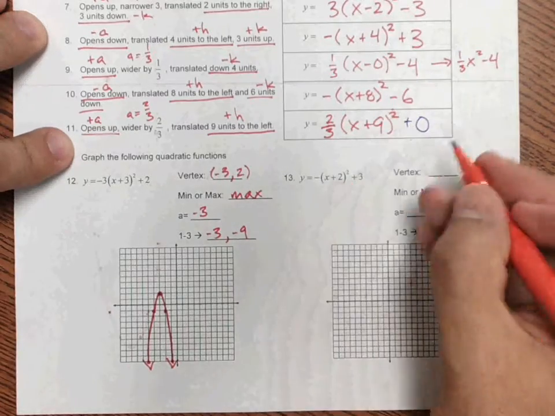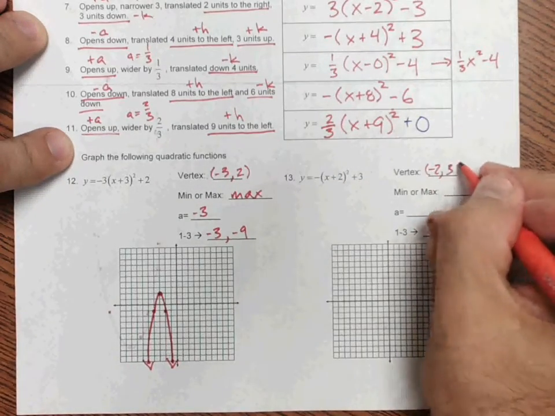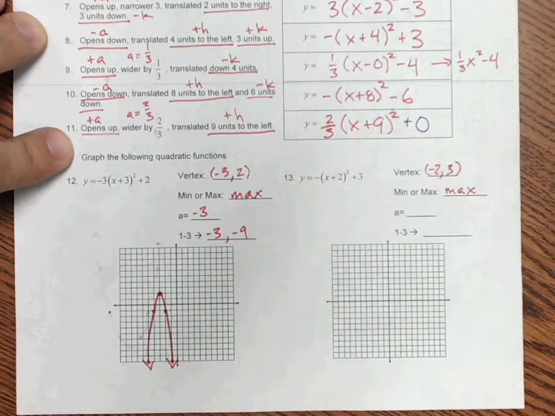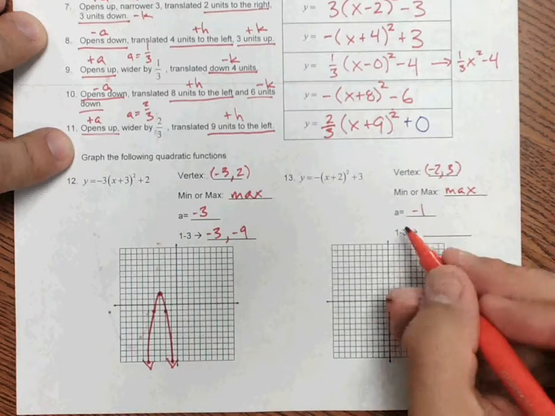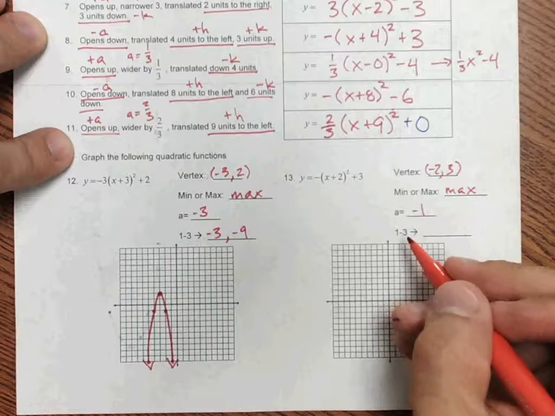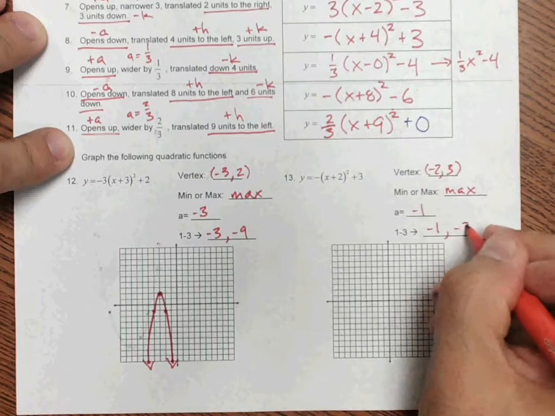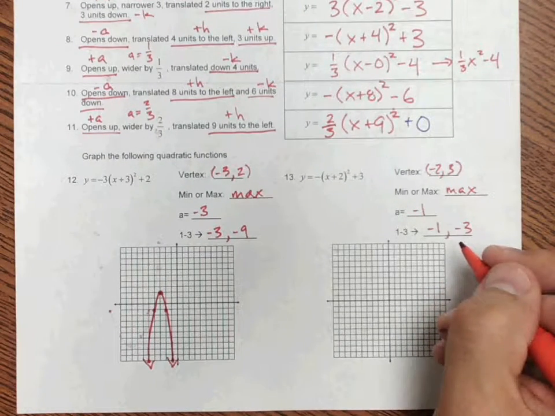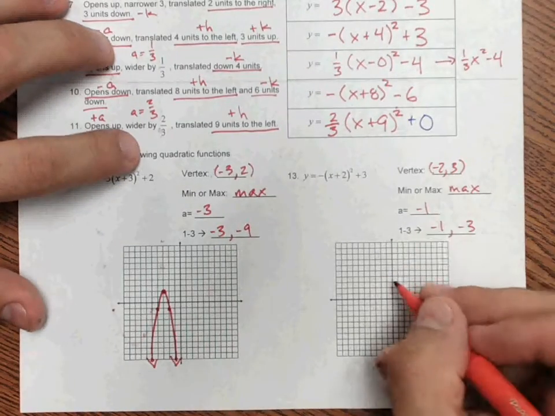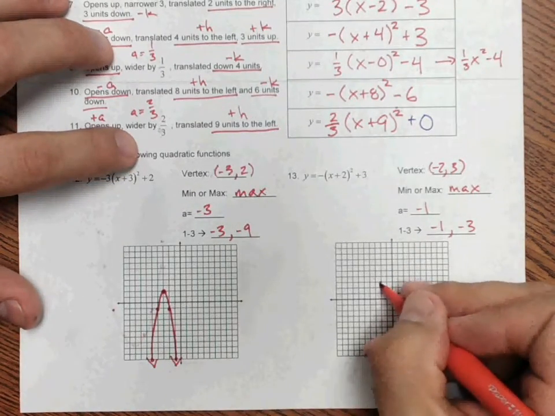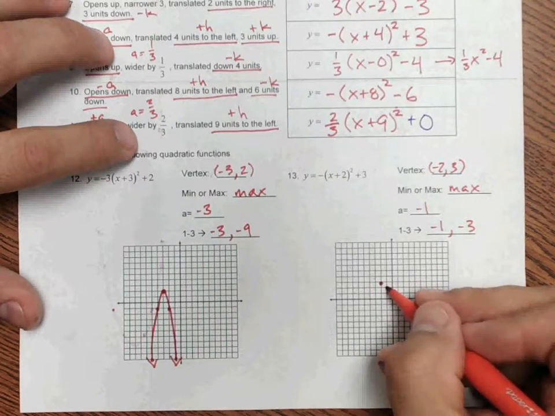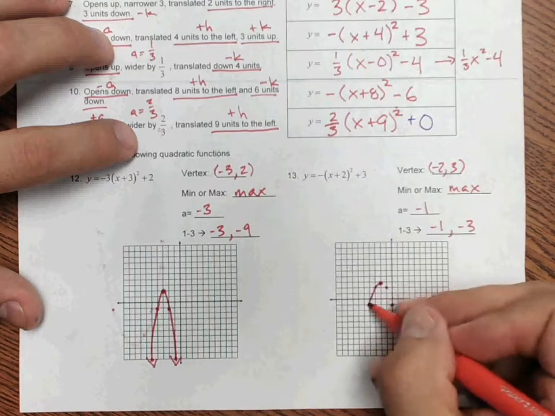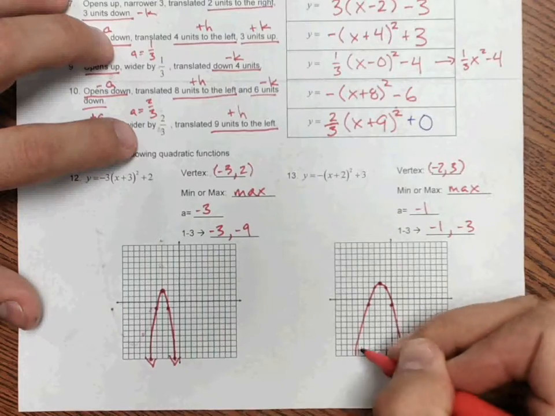My vertex, opposite of the inside, same as the outside. It has a negative also, which means this is also going to be a max. My a value here is just -1, which means that I'm going to change these by a factor of -1. So this is -1 and then -3. So it'll be out 1, down 1, out 1, down 3. Okay, so my vertex is going to be at -2, +3. I'm going to go out 1, down 1, out 1, down 3, out 1, down 1, out 1, down 3. So this is my other graph.